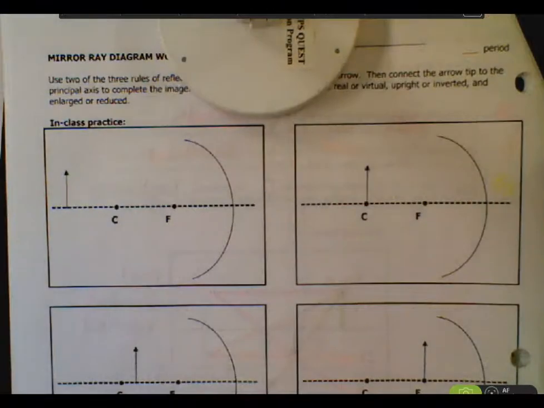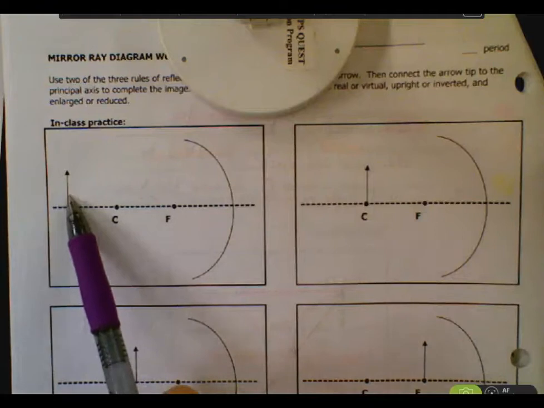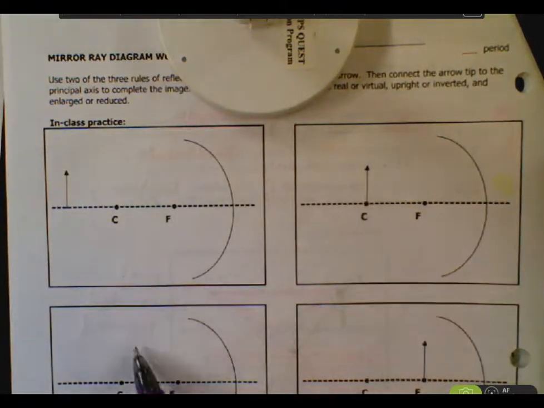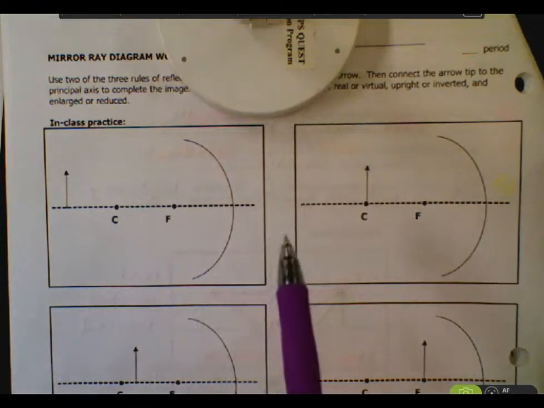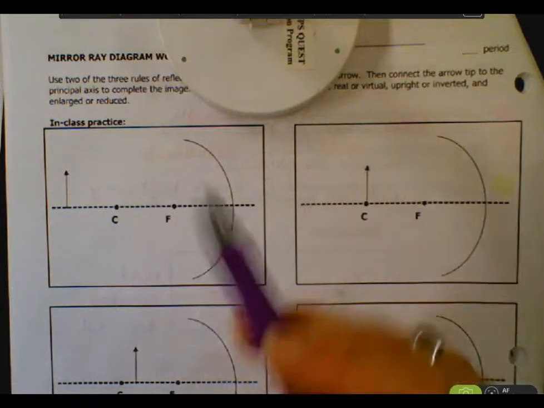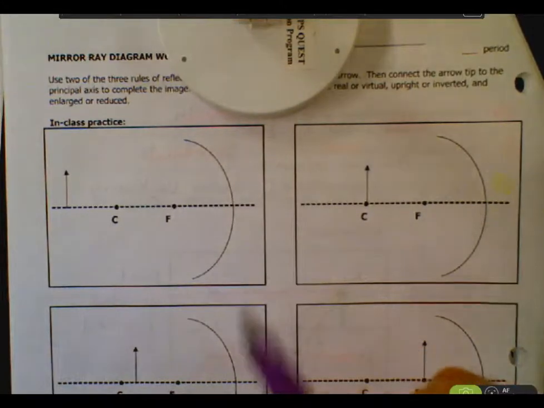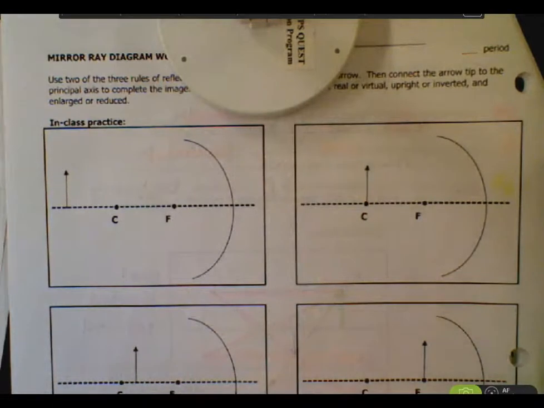Okay, now we're going to practice some in-class practice together. And you'll notice that on these, your object is going to be placed in different locations. So we're going to do 5 different practices with your concave mirror before we do one more convex mirror at the bottom right-hand corner. So let's do the top left together. And by the way, your lines may not crisscross exactly where mine crisscross. Do your best and don't have a panic attack trying to be perfect. It'll be okay. Okay, so the first one, we're going to follow our rules.